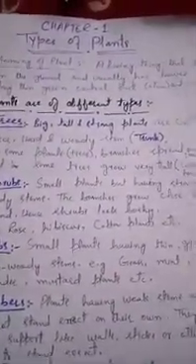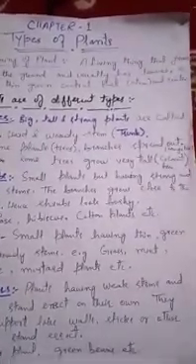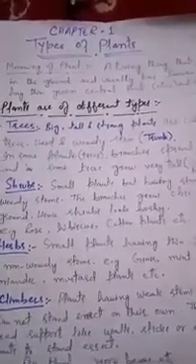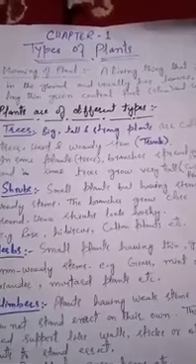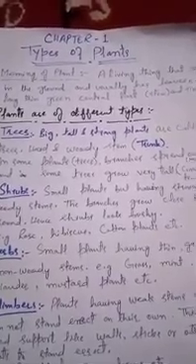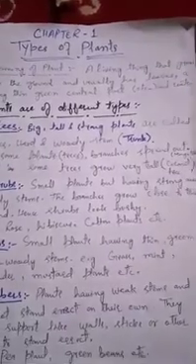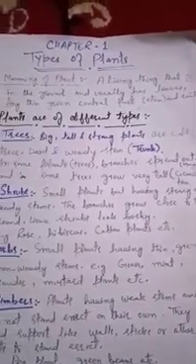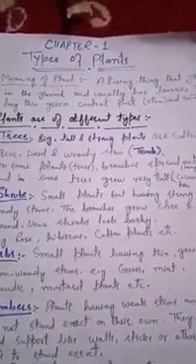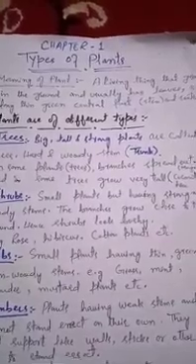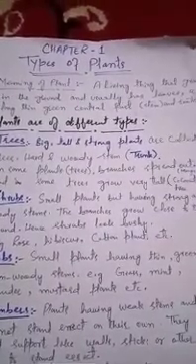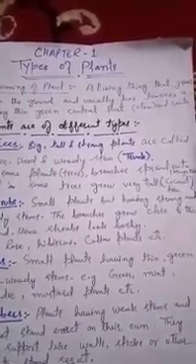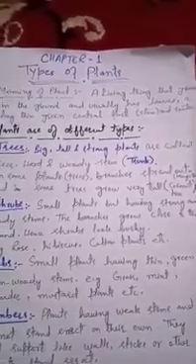Now the second type is shrubs. What are shrubs? Small plants but having strong and woody stems. They have strong and woody stems, but they are small. That's why we call them shrubs. Shrubs bear branches that grow very close to the ground, so they are called bushy plants because shrubs look bushy. Why do shrubs look bushy? Because the branches grow close to the ground.